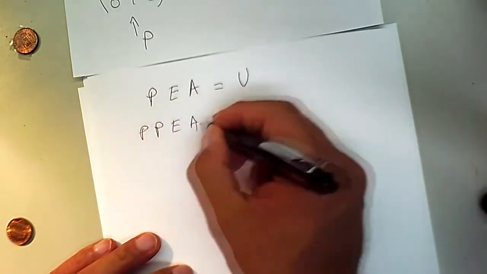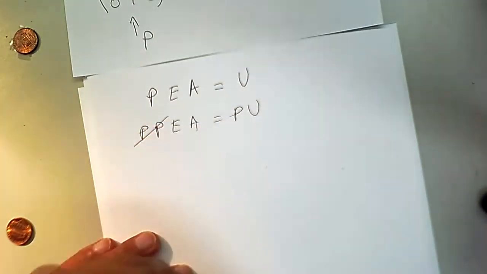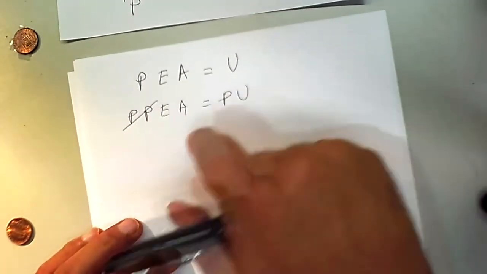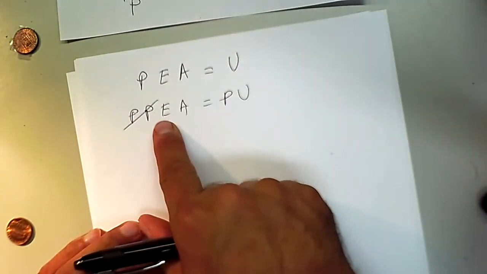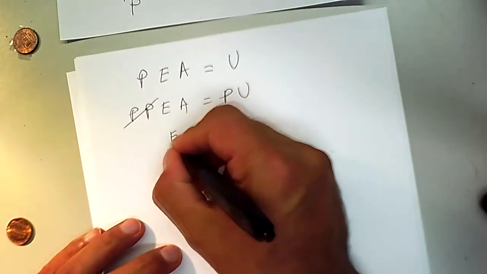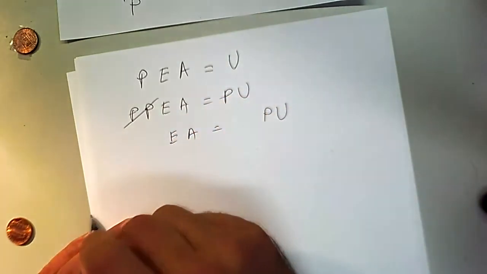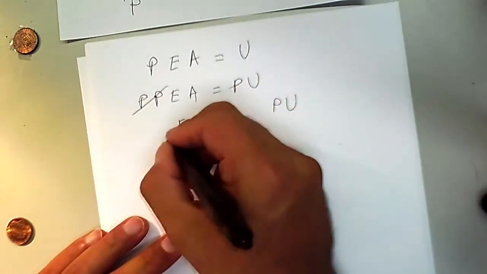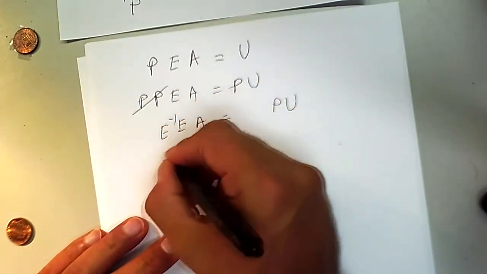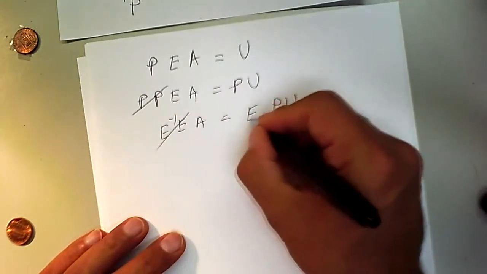Okay, so multiply by P, and those two cancel. It's like when you're solving an equation. And then we multiply by the inverse of this. So now we have EA equals PU. And then we multiply by the inverse. Those two cancel, but then we got to multiply by the inverse here.